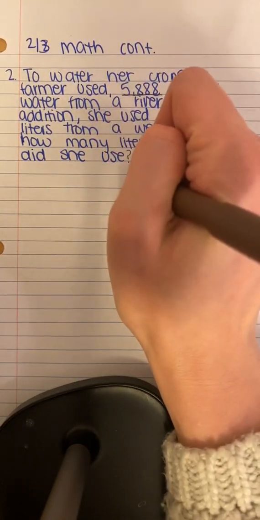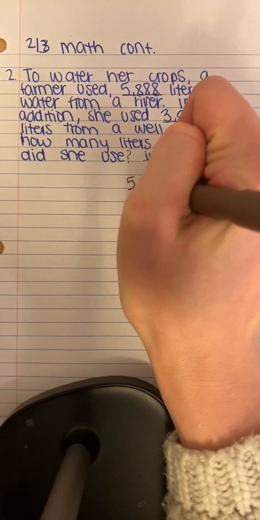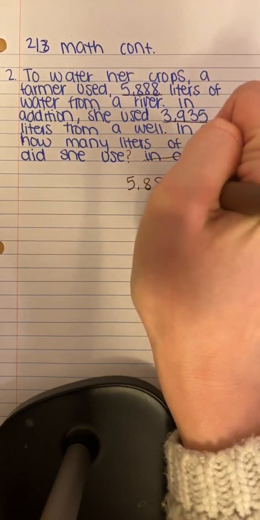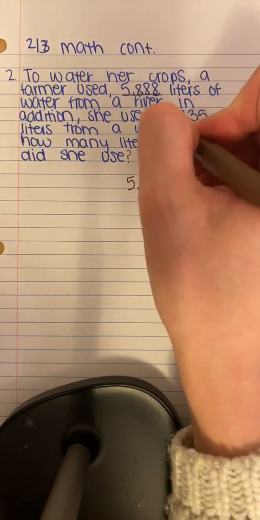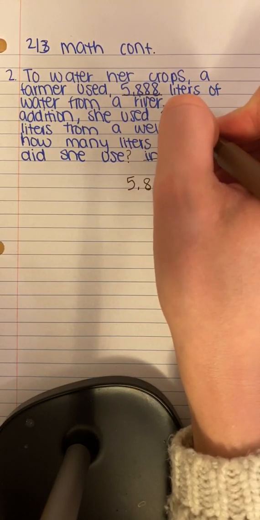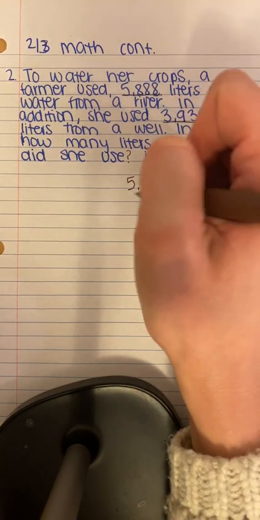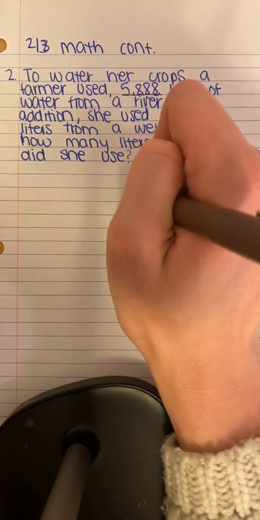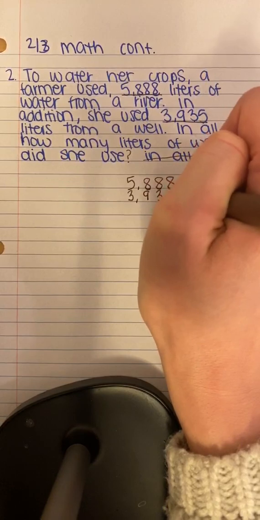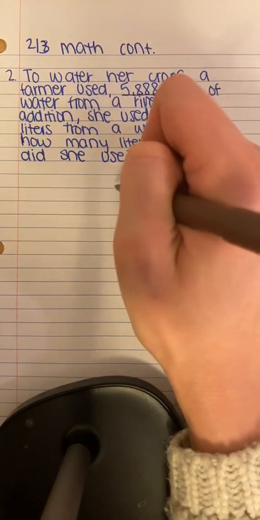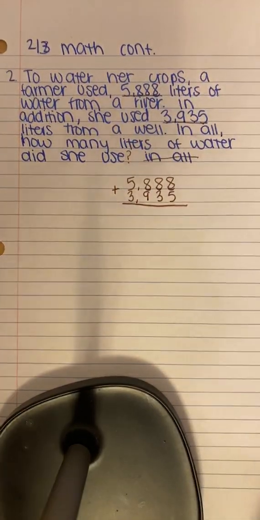So I'm going to start with the first number, 5,888 and 3,935. So I know that this is my thousands, hundreds, tens, ones place needs to match down here. So 3, 9, 3, 5. And I know I'm going to be adding them together.